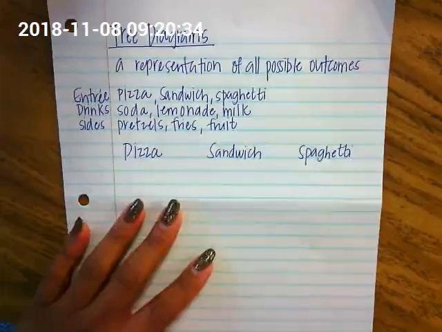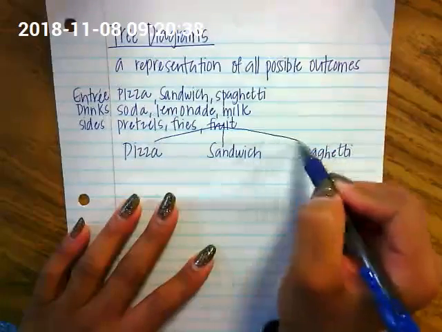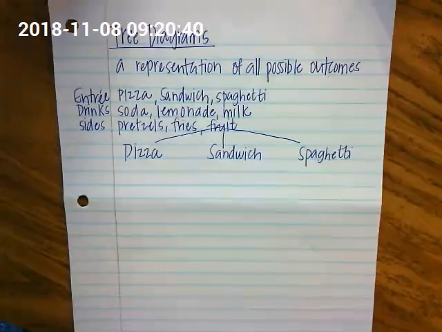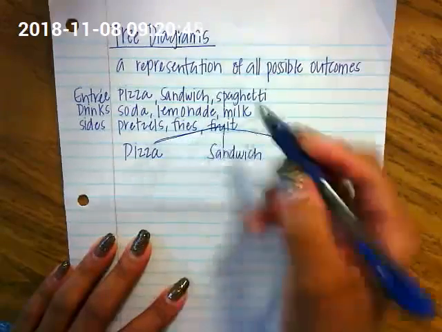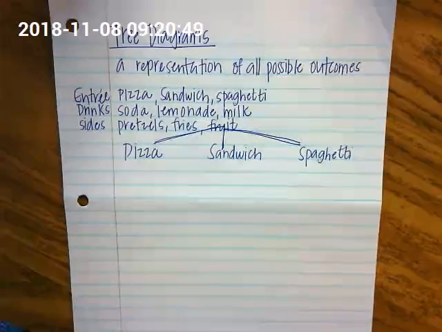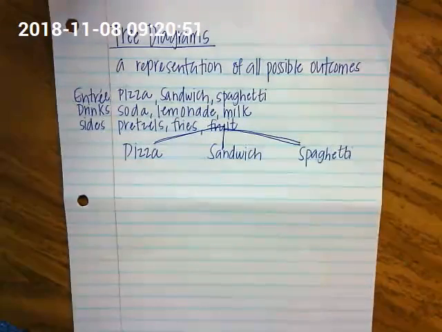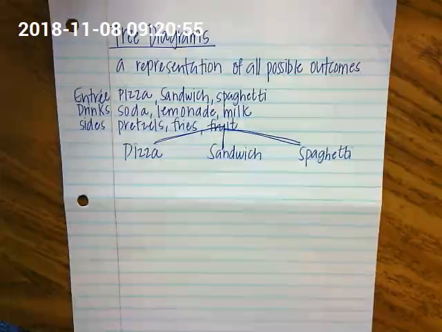This is representing our first branch of our tree.